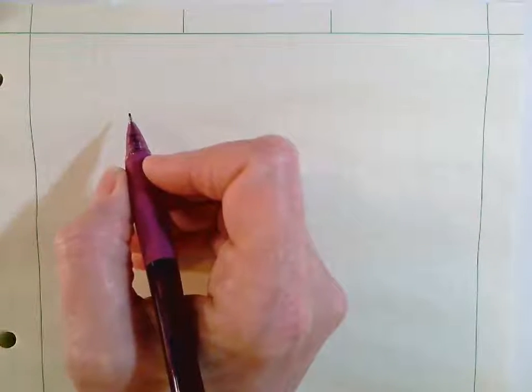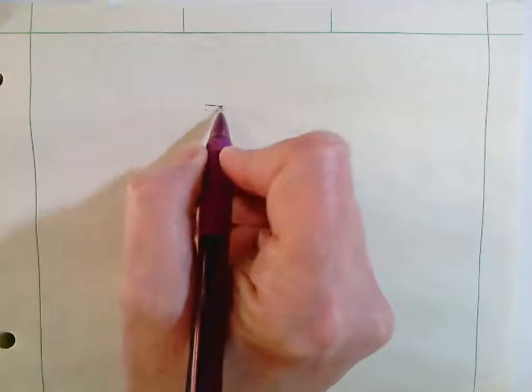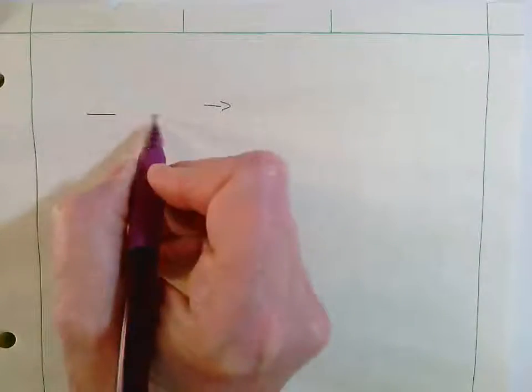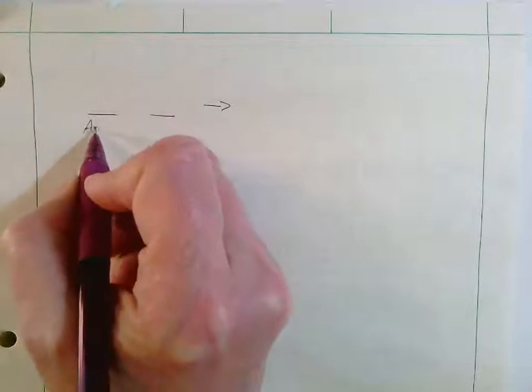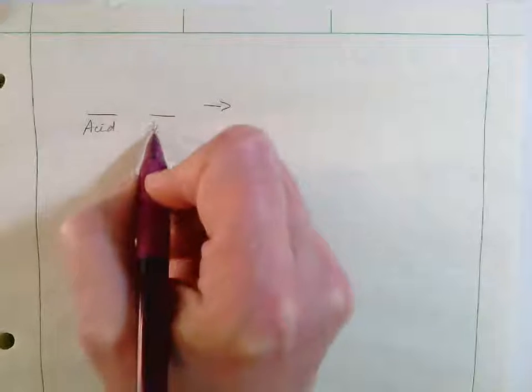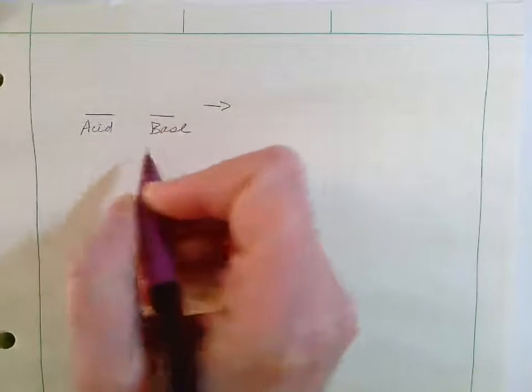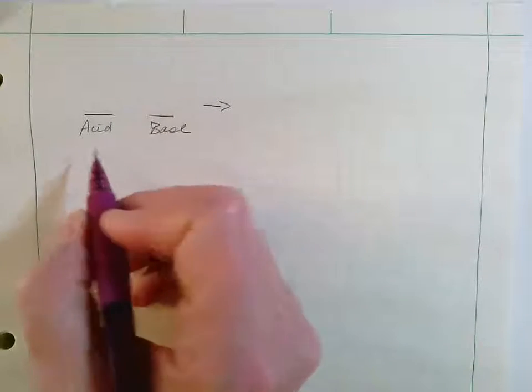Hey guys, so somebody asked me about acid-base and acid-base conjugates. Whenever we have a reaction, when we start on our reactant side, we're going to have to identify what is our acid and what is our base. And we use our Bronsted-Lowry definitions to identify those.